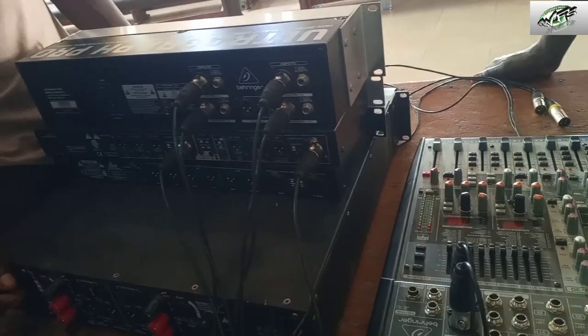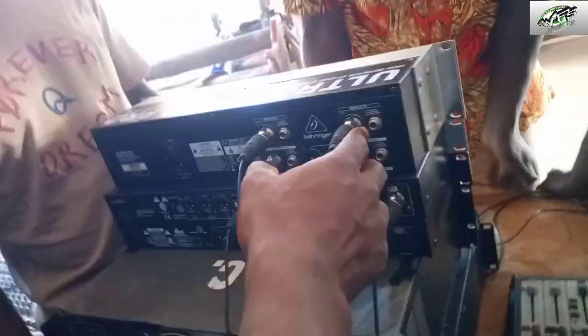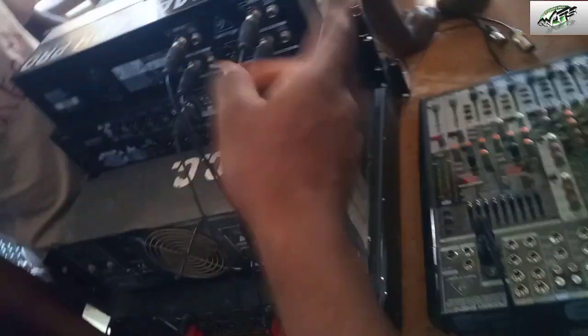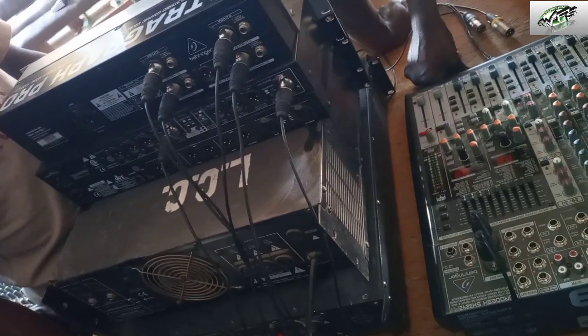Which channel did you use to send? This channel, the right one right now, is sending for the main speakers. Then the left is sending for monitors. Then for the sub, one other amp is working for the sub.